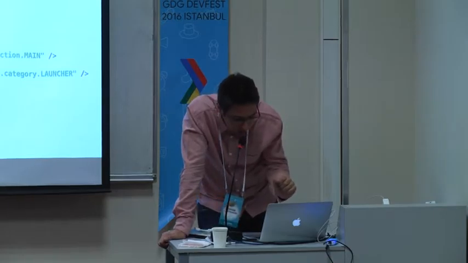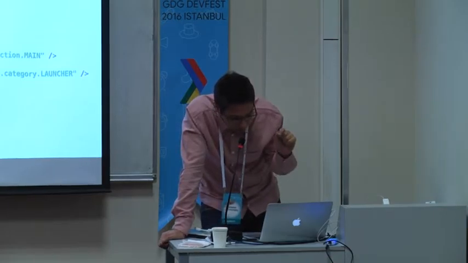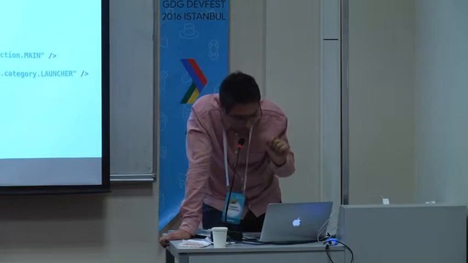Last but not least, we're going to have to go all the way to our VR activity and define the screen orientation as landscape. We don't need to go all the way from portrait to landscape. It's not good. It's not something good. So we set the screen orientation straight to landscape from the manifest.